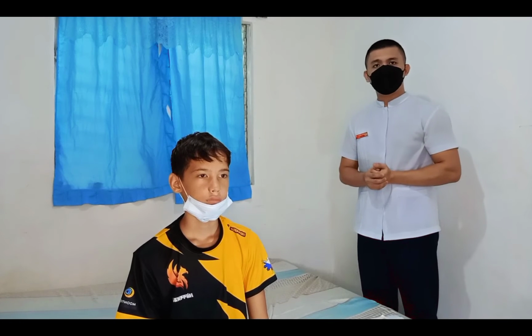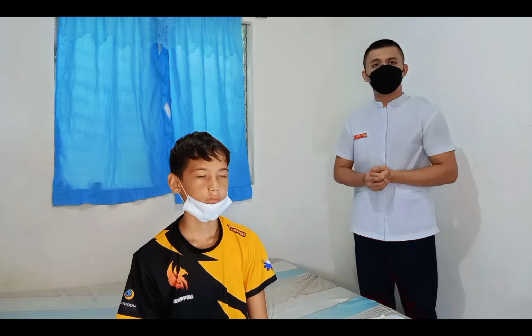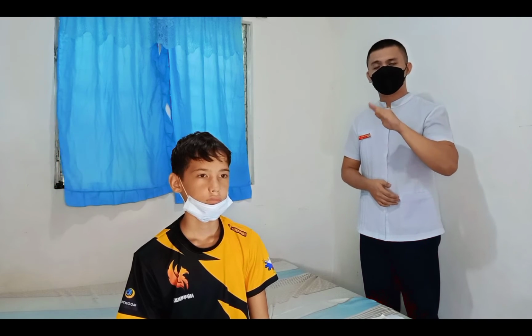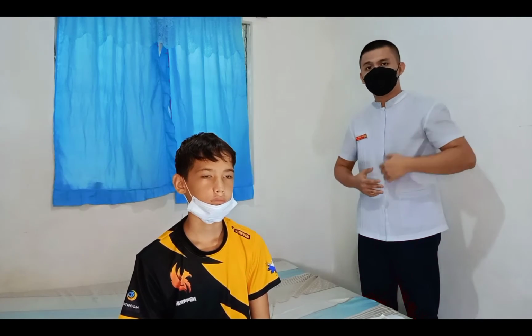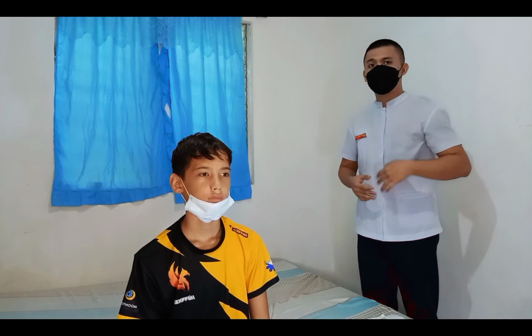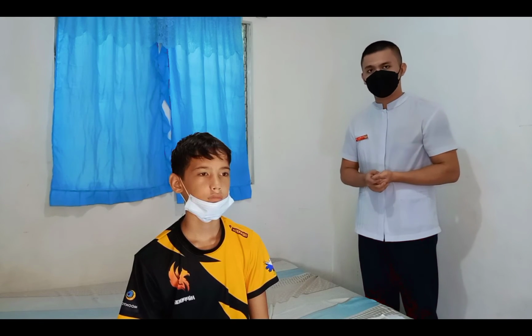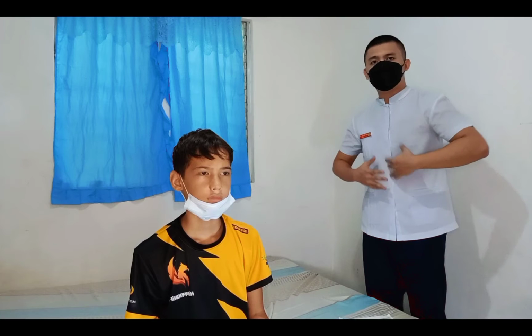And the next procedure is percussion. It is a technique of using cup hands to strike forcefully over the chest wall, over the congested area, while the patient inhales and holds his breath. The first thing you have to do is you need to instruct the patient to use diaphragmatic breathing.